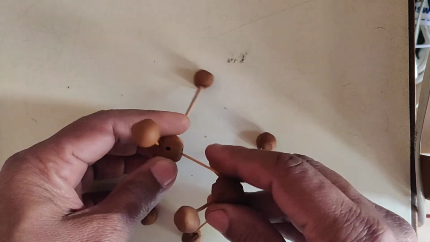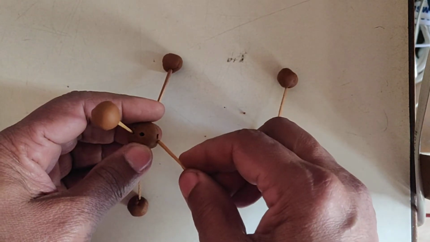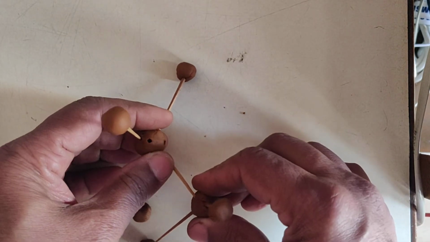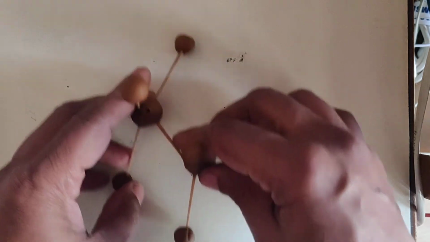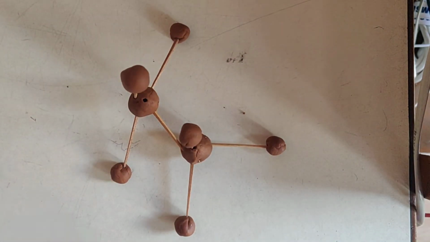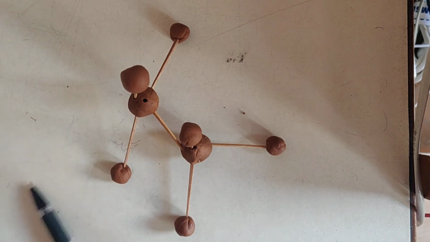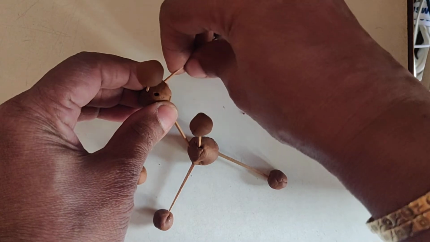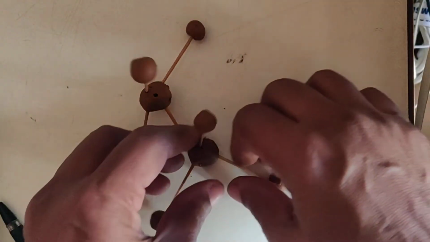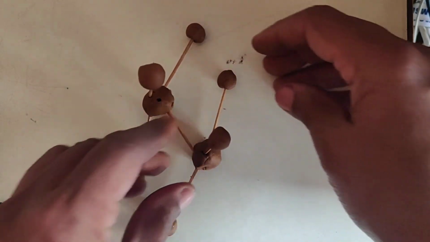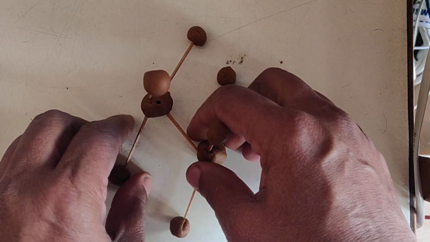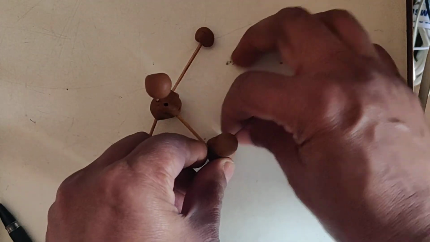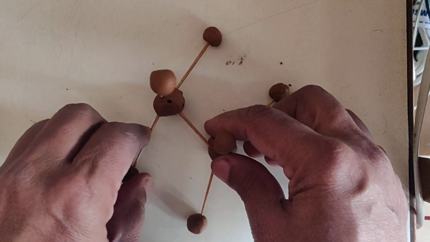This is one carbon, and if you are going to show it like this, now you see these two are parallel to each other, and then, right?